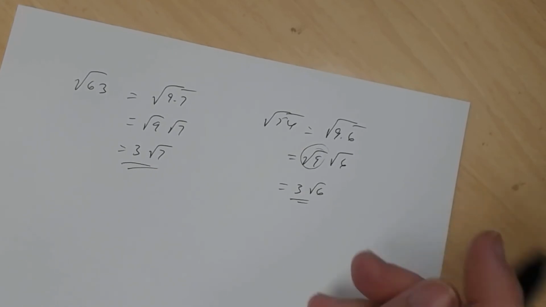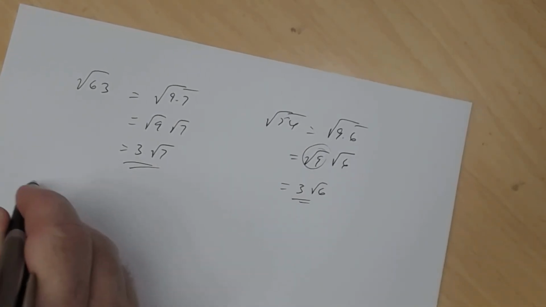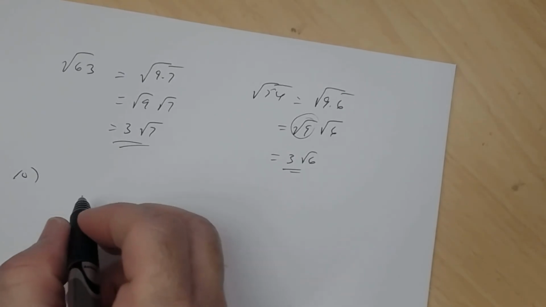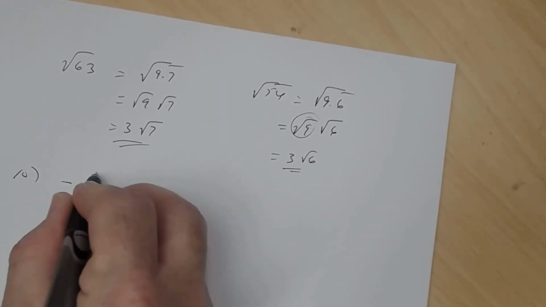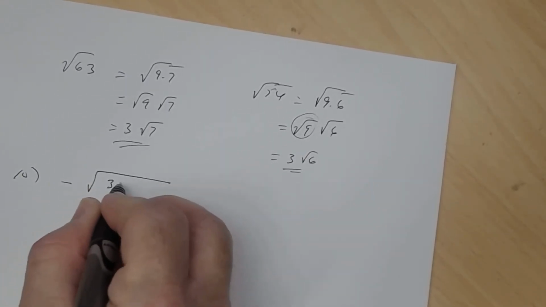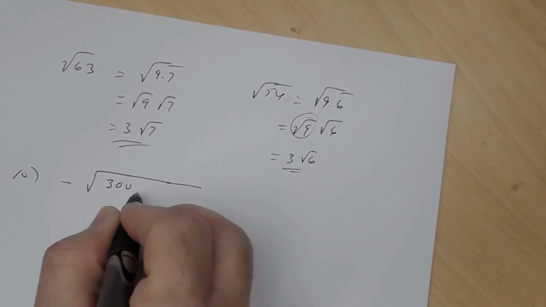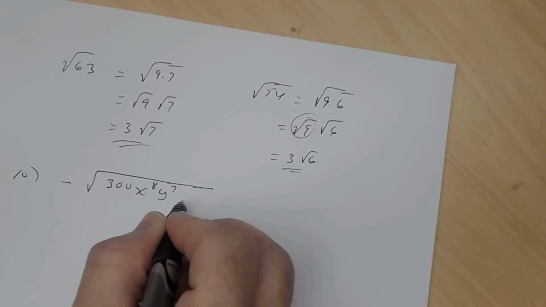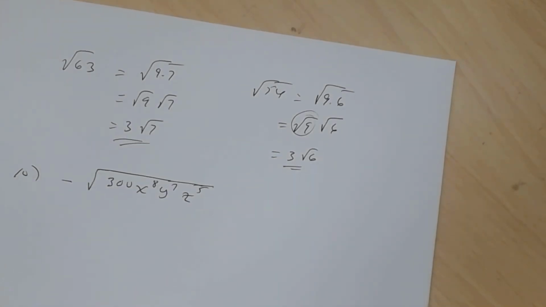All right. Okay, now let's look at number 10. Suppose we had negative square root of 300 x to the 8th power, y to the 7th power, z to the 5th power.